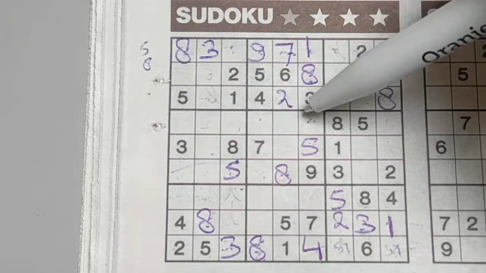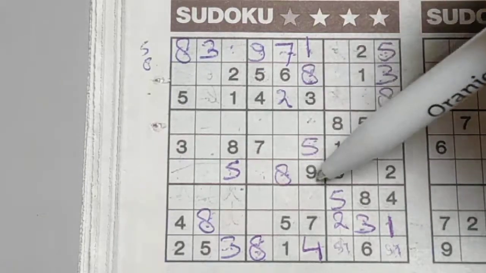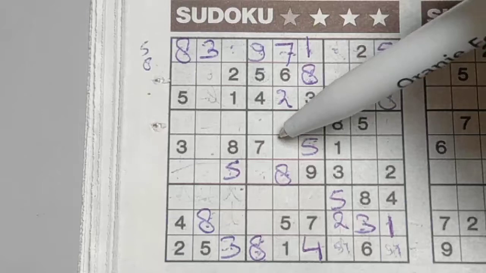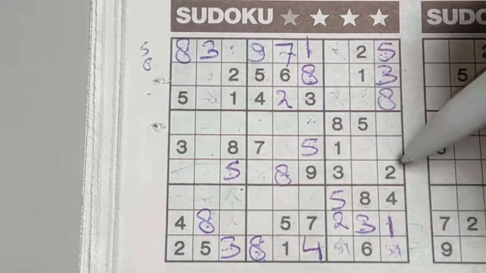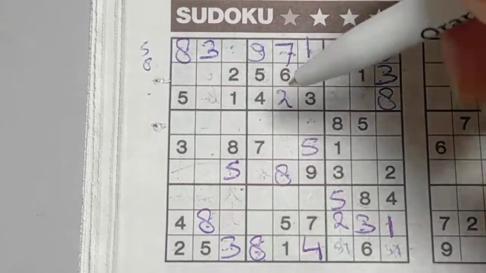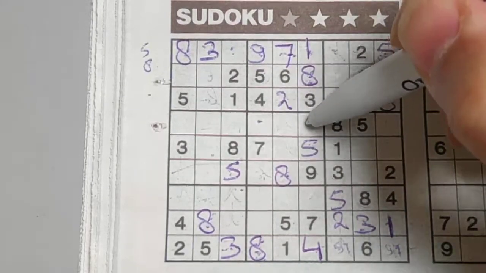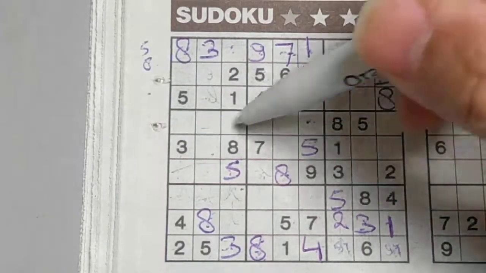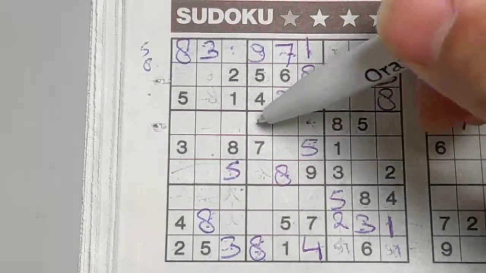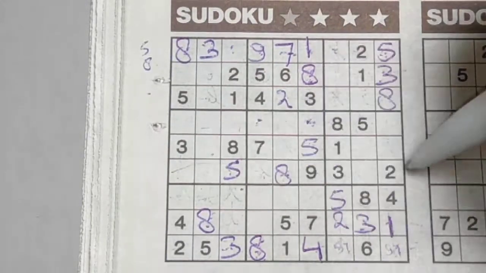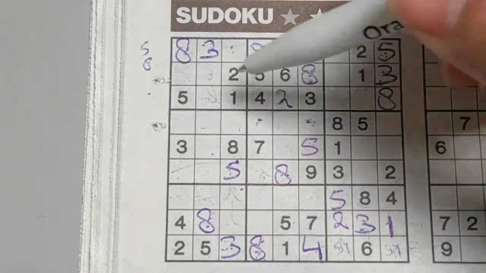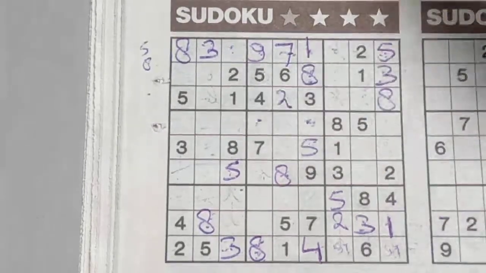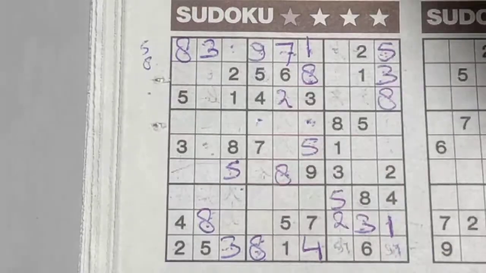In this big square, one of the missing numbers is a 2. I see a 2 here, so no 2 in these two boxes. There's a 2 there, so no 2 in that box, so the 2 could be here or there. In this row, we have a 2 in one of those two boxes. In that row, we have a 2 over there. So in the middle row, the only place for the 2 should be here.